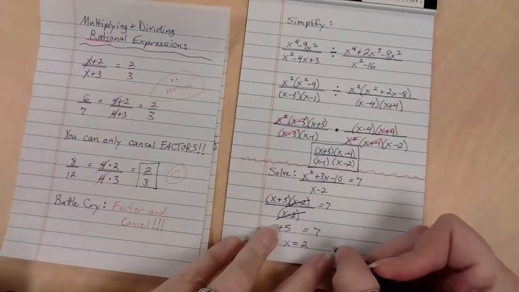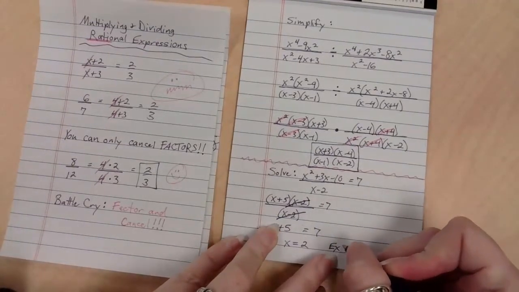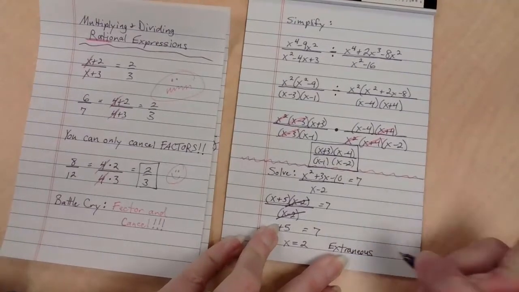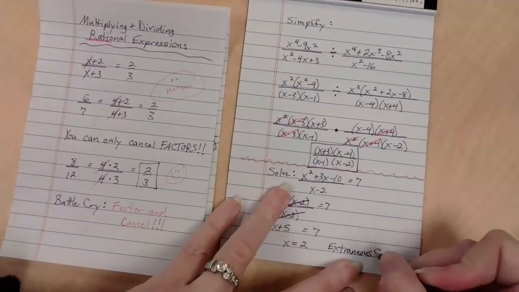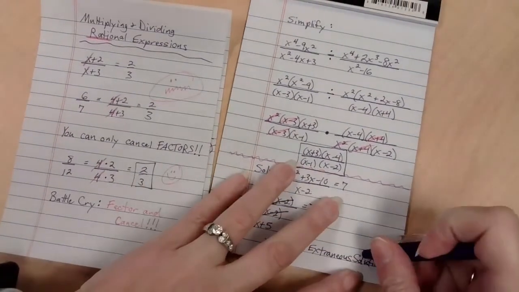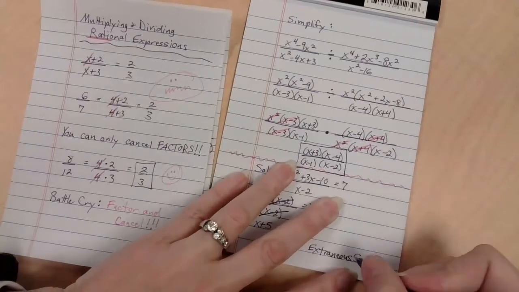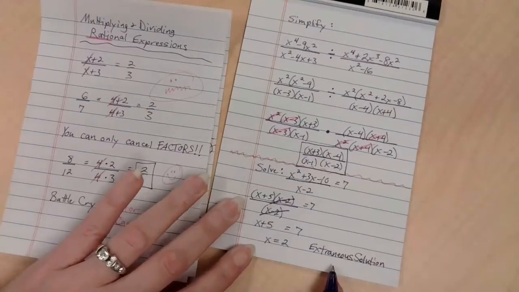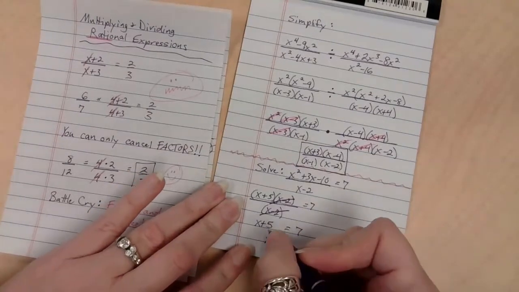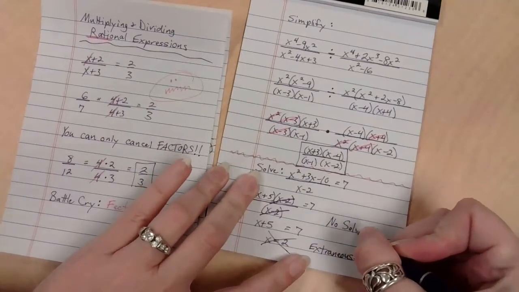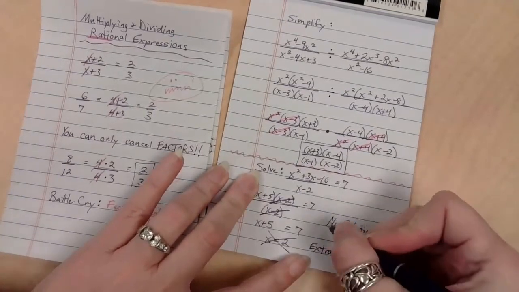This is another one of those extraneous solutions. Extraneous, which we also saw with logarithms. Okay, extraneous solution means we didn't do anything wrong, and it is a solution. It's just not a solution that actually works, so we don't get to keep it. It's kind of like a fish that we're going to throw back. All right, so x equals 2 is an extraneous solution. It does not work. We cannot keep it. Therefore, there is actually no solution to this equation.